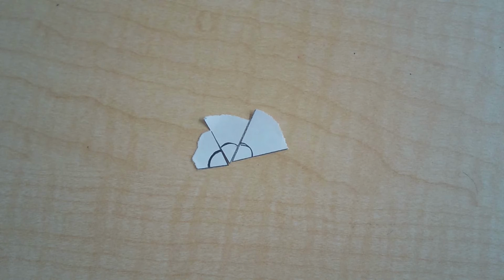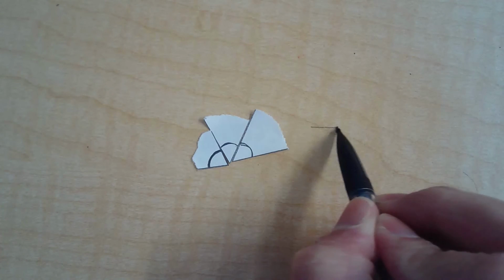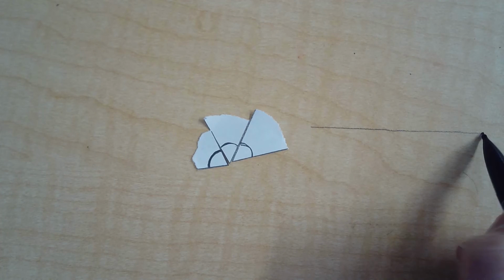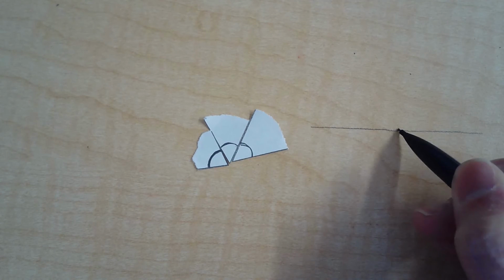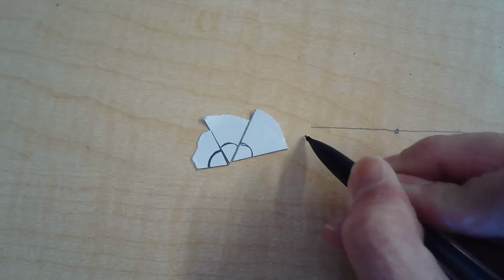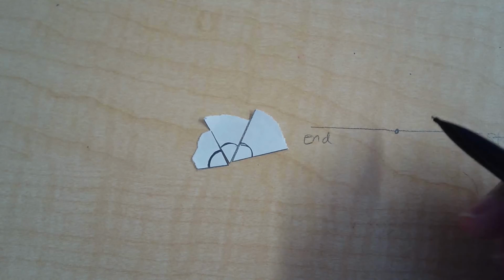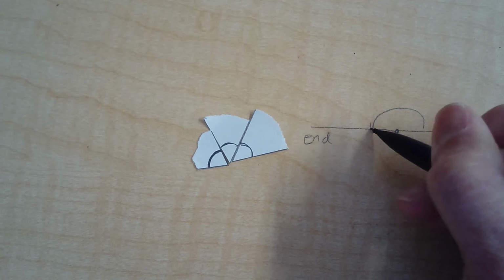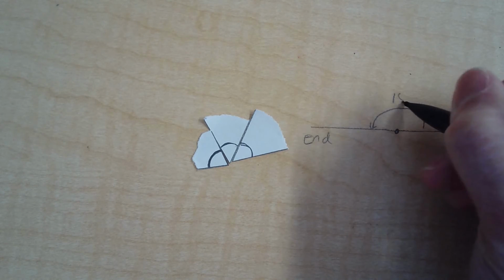Does it look like 180 degrees to you? Because remember, 180 is like this. Okay, I'm going to draw the table. So this is the start. This is the end. And from here to here is 180 degrees.